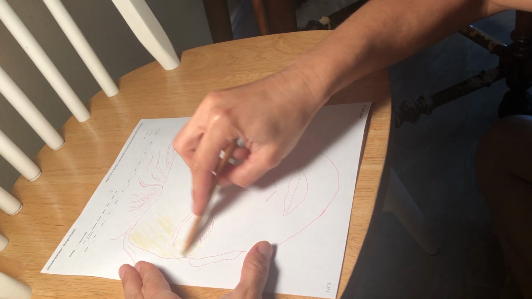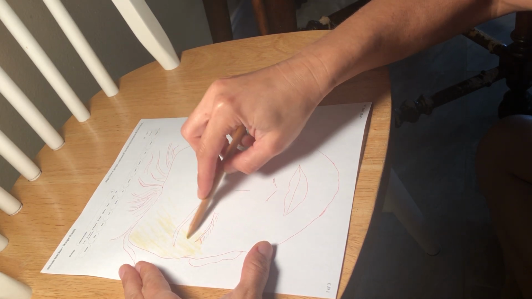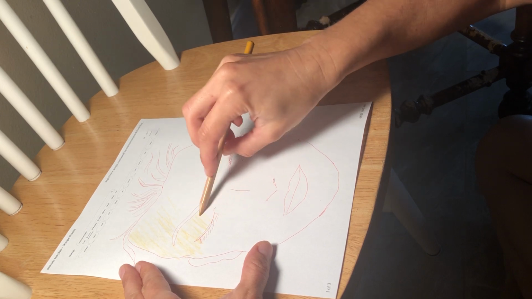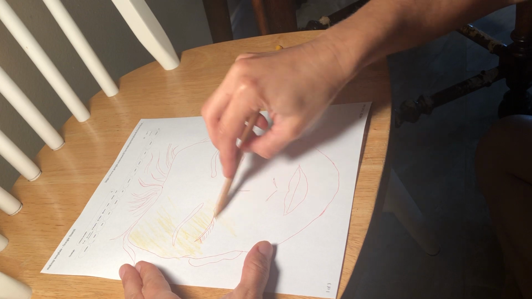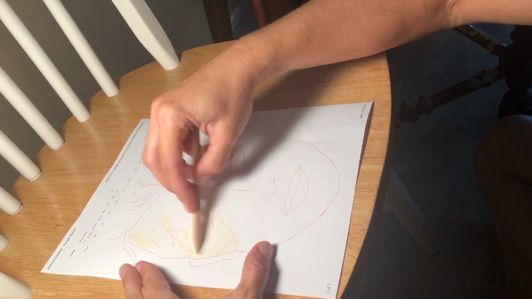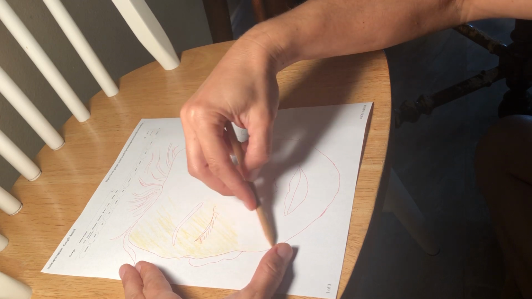So I'm just going to focus on getting a couple of the areas that I'm going to be adding more color to, for this video, so that you can kind of see the layered effect with the colored pencils. But I'm not going to be doing the whole face. When you do it, you should do the whole face.